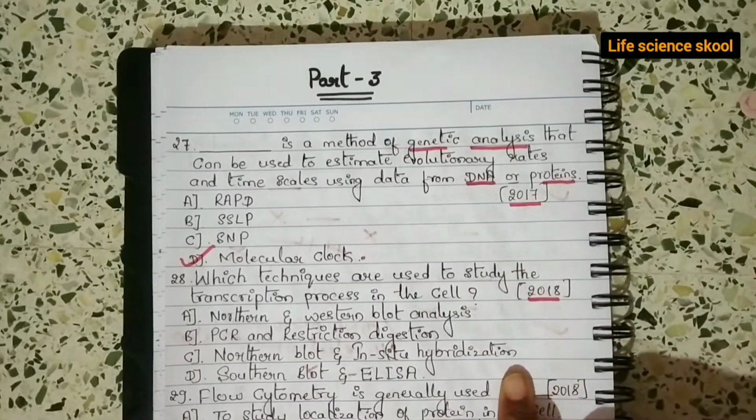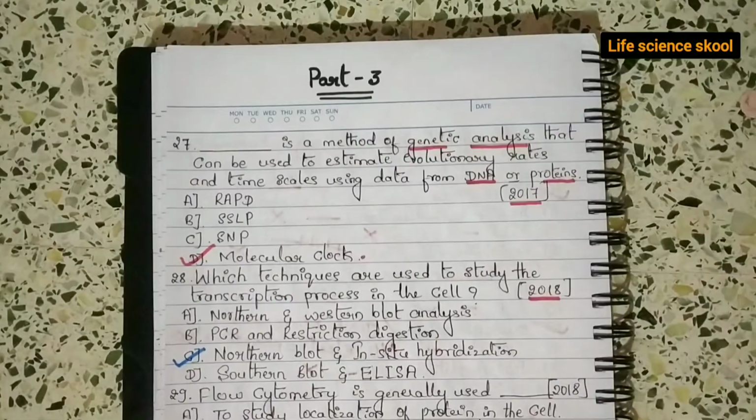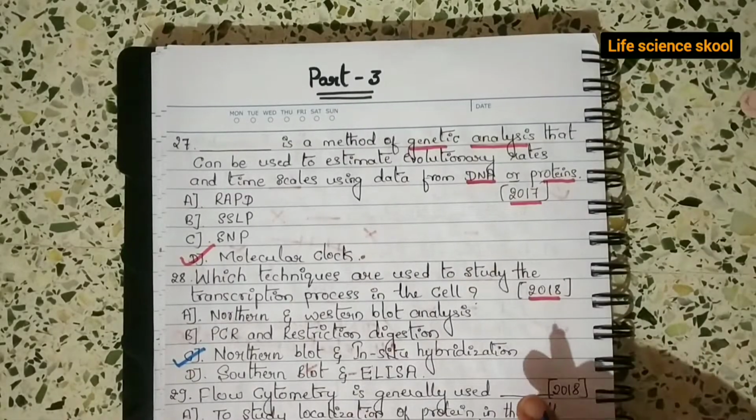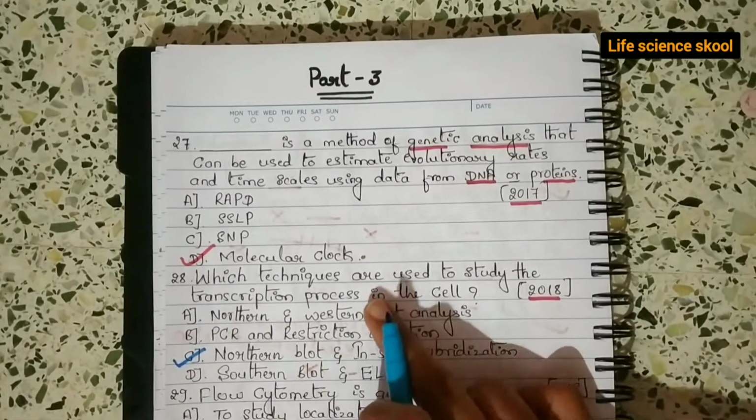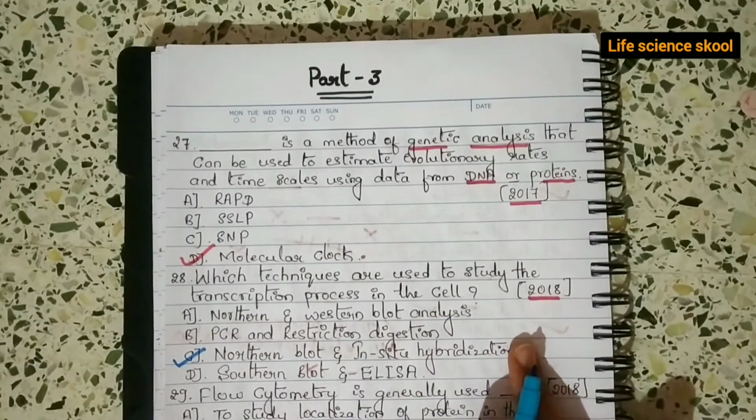So by that we got to know that option C will be the correct answer, okay? Because Northern blot is the one which detects the particular RNA, right? If you have just a little bit of idea, you can eliminate the rest of the options. So this will be the correct answer.